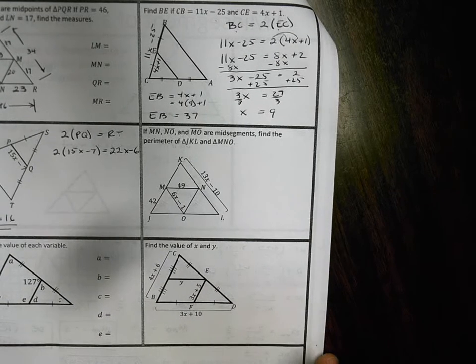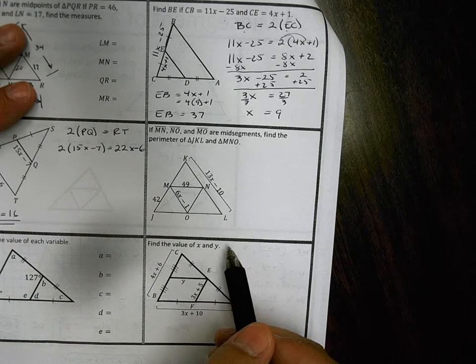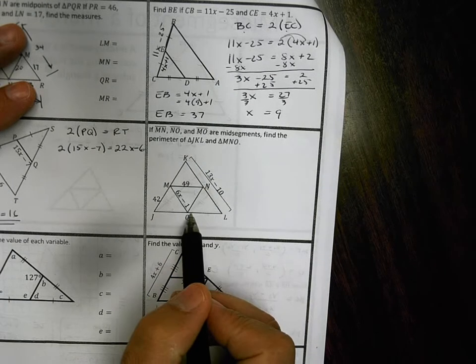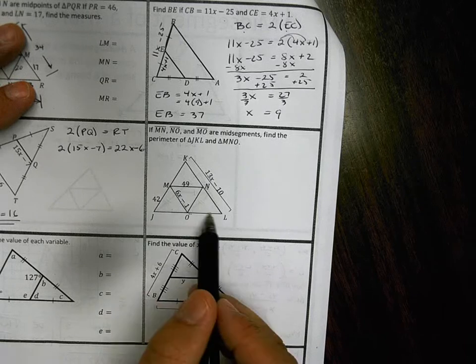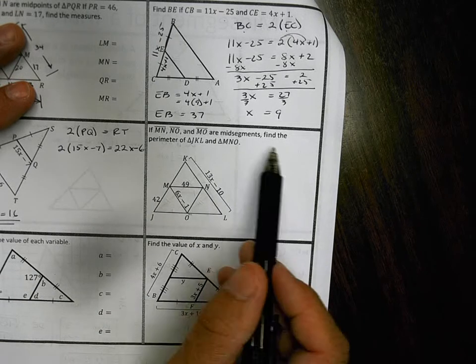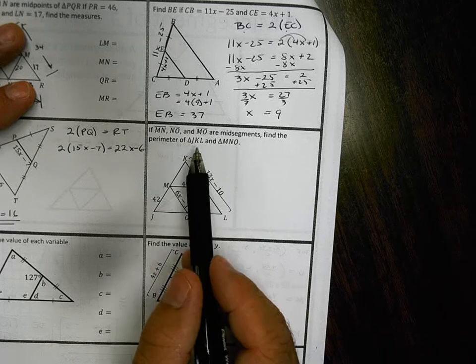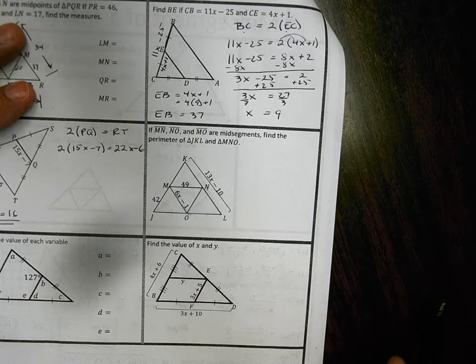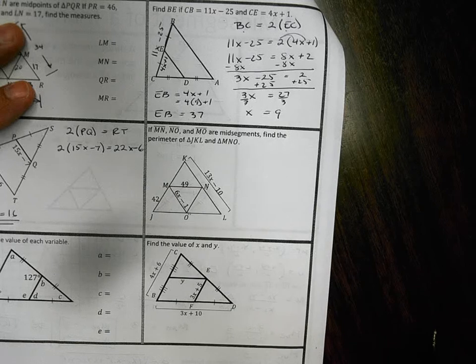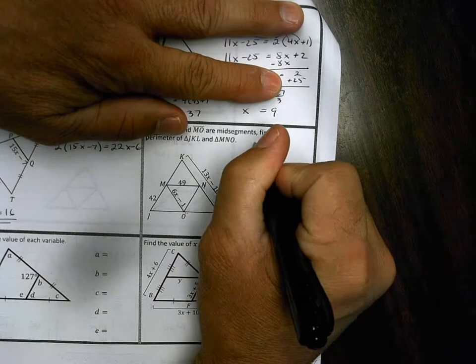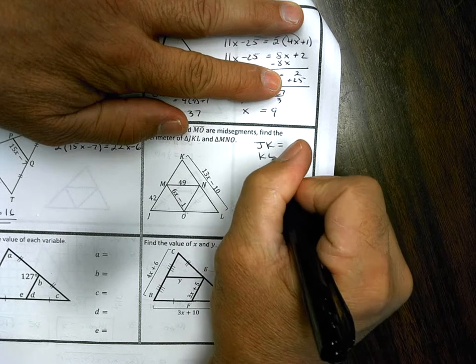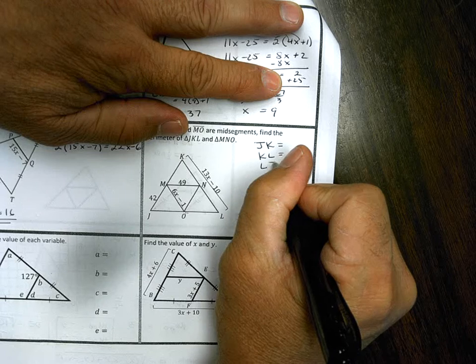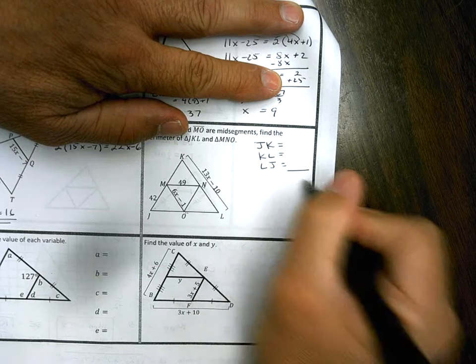So let's take a look at the information. We know that MN, right here, NO, and OM, or MO, are mid-segments. So we know each of these guys are half the length of their parallel side. Find the perimeter of triangle JKL. Well, we know the perimeter, we simply add up the three sides, right? So if we went JK and we found KL and we found LJ and we added those three together, we'd get the perimeter, wouldn't we?